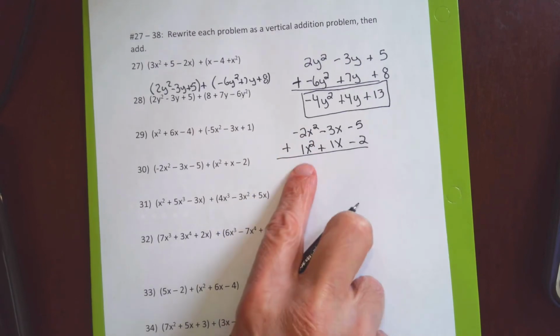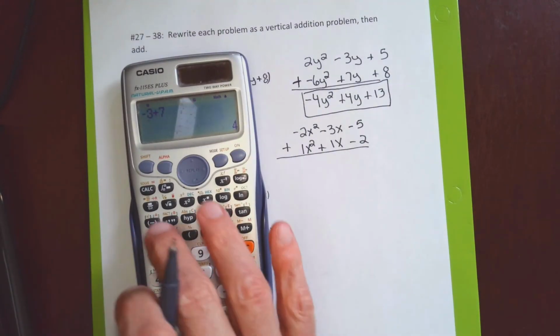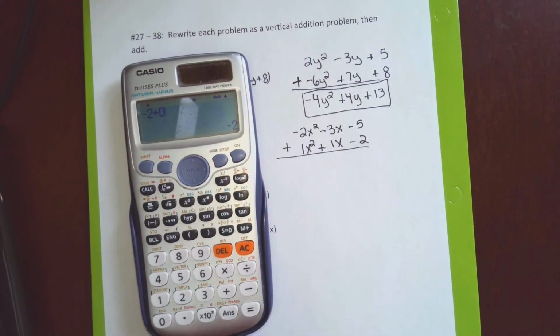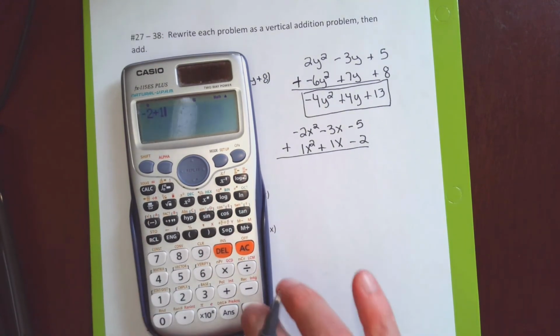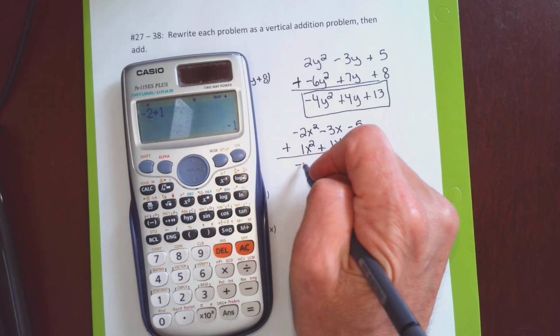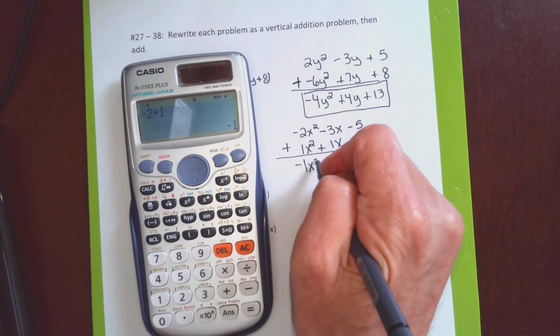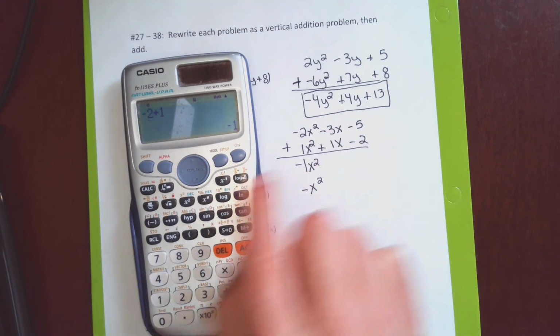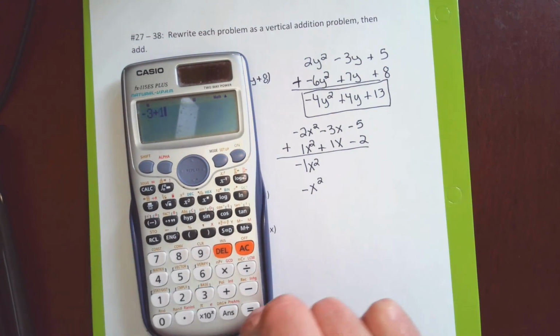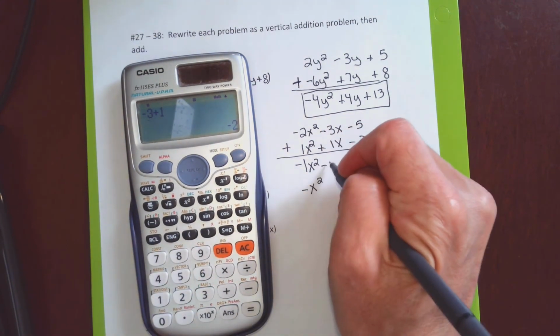First thing I need to do is negative 2 plus 1. Negative 2 plus 1 is negative 1. So I could either write negative 1x squared or just a negative x squared. I could suppress the 1. And then negative 3 plus 1 is going to give me minus 2x.